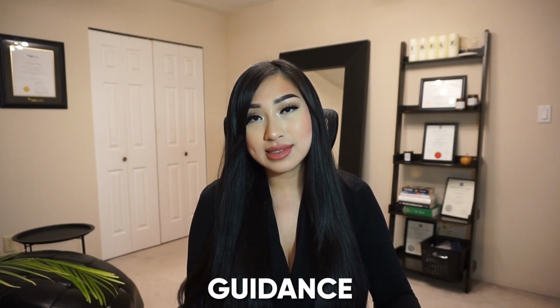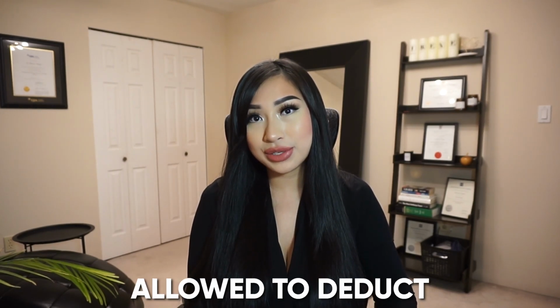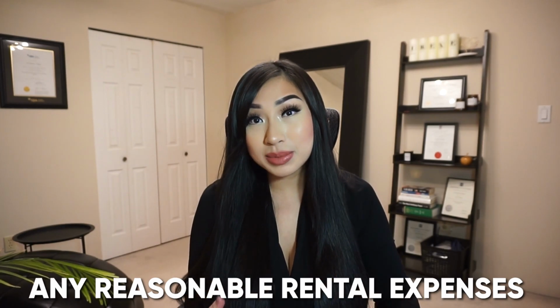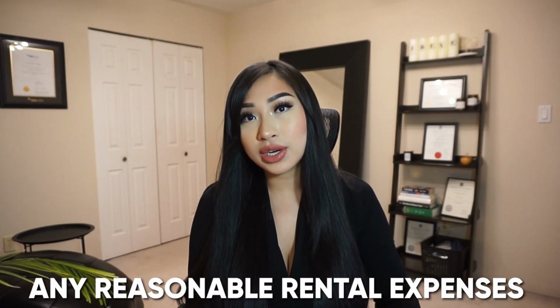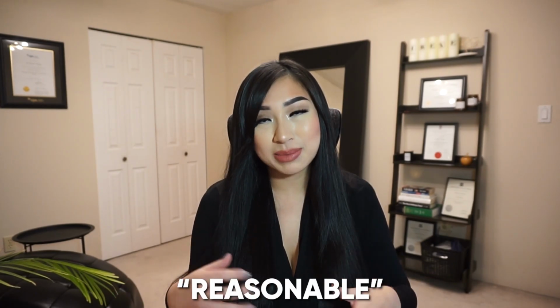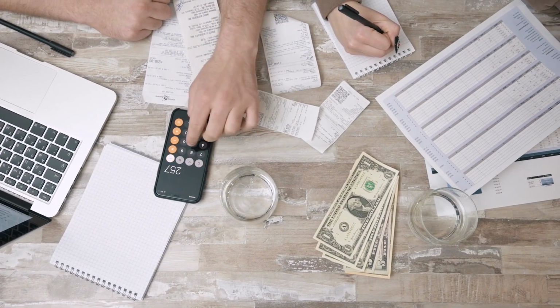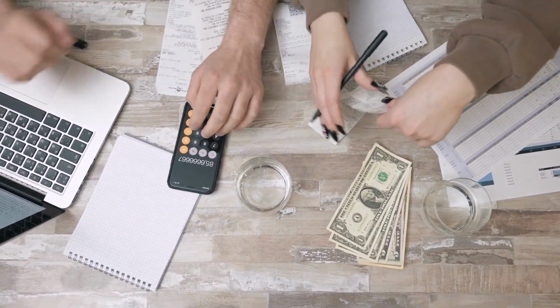So before we get started, I want to preface the video by saying that CRA has guidance where they say that you are allowed to deduct any reasonable rental expenses you incur in order to generate rental income. The keywords here are reasonable, and it has to be as part of generating rental income, right? So you have to be responsible for keeping the receipts for 6 years in case CRA comes asking for the support. All right, let's get into it.